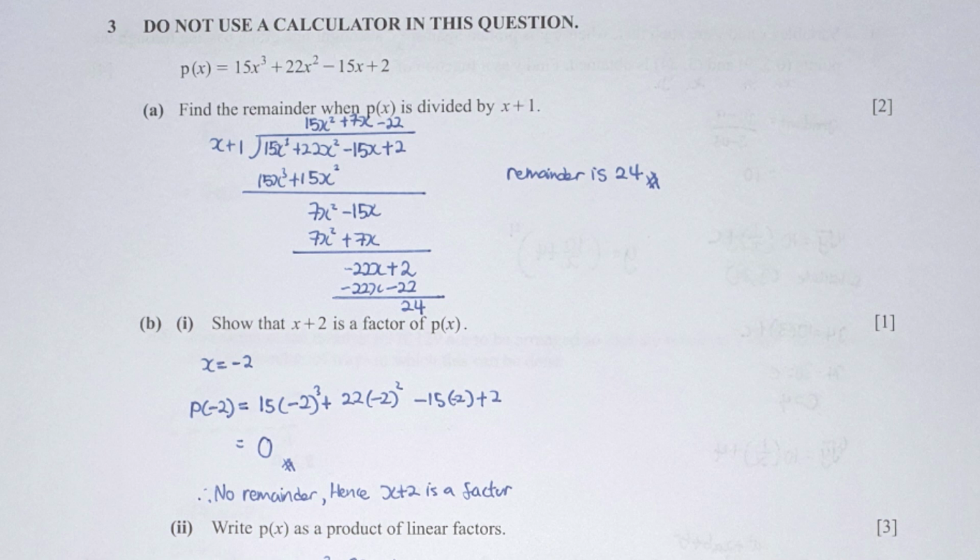As for part B, part 1, show that x plus 2 is a factor of it. So when x equals negative 2, you substitute it into the x position, you will get 0. If there's no remainder, it means that it qualifies as a factor.